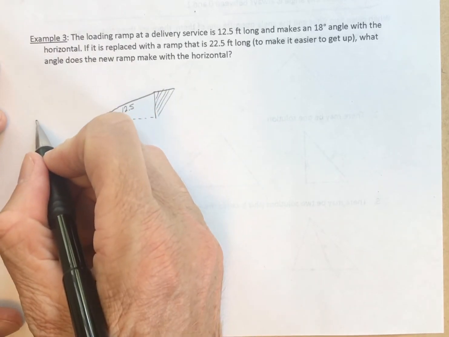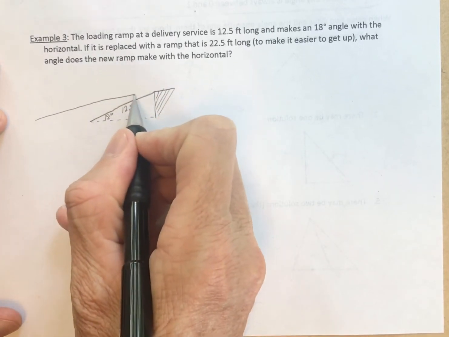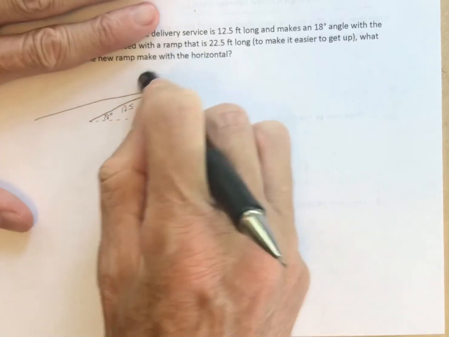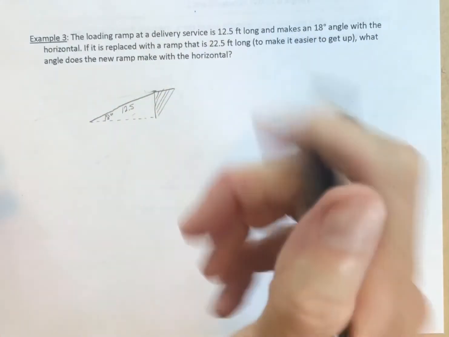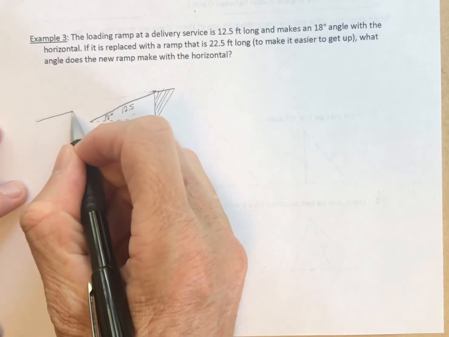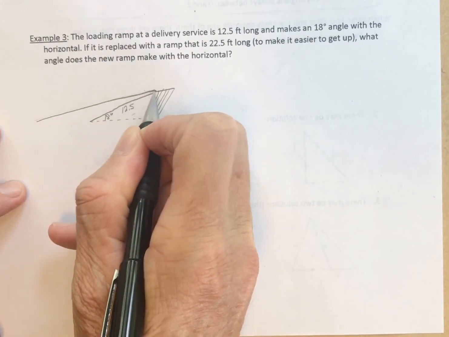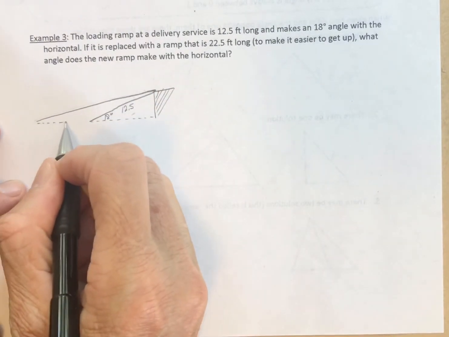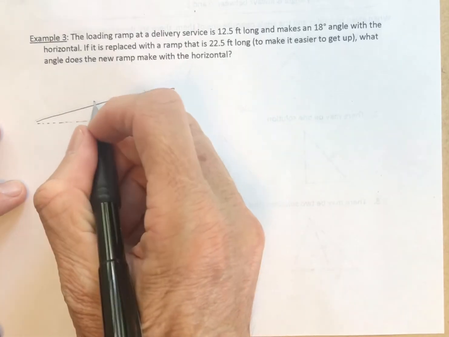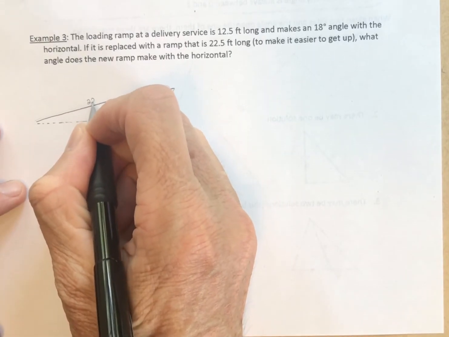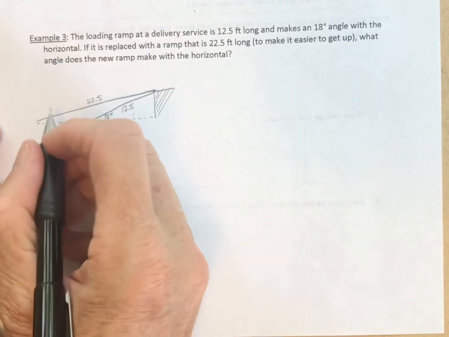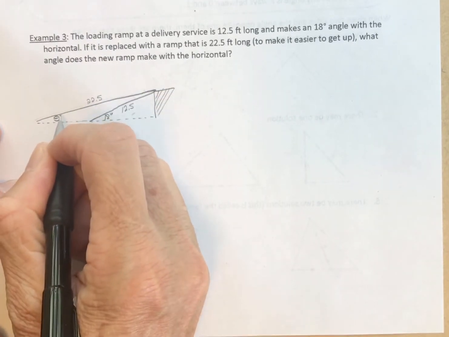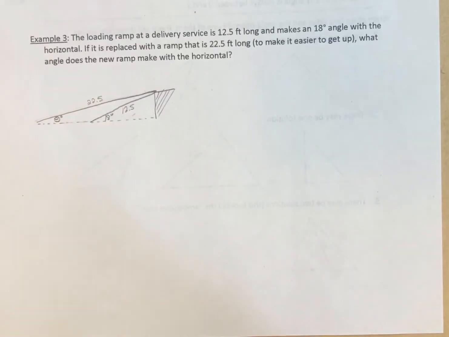So we want to come up with a new ramp. Whoops, that's not the best straight line. That's pretty pathetic actually. So let's try it again. Okay, we want a new ramp that's going to be 22.5 feet long. And the question is, what is this angle here? How many degrees is that?